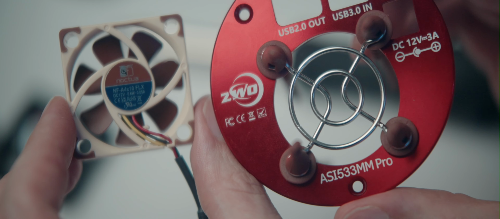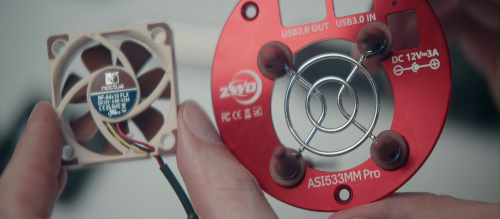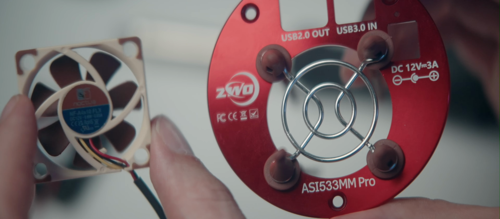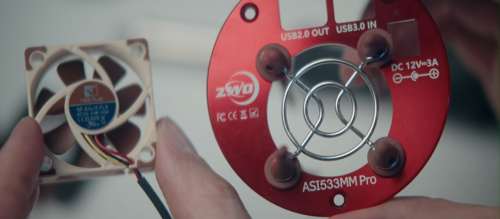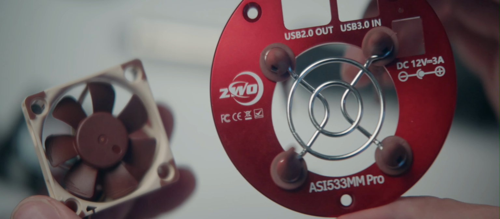So now that we're ready to mount our fan, just a reminder to keep the wires pointed down towards the model number of the camera. So this is the bottom, and then the label would be facing the inside of the camera. So you want the unlabeled side facing out like so.